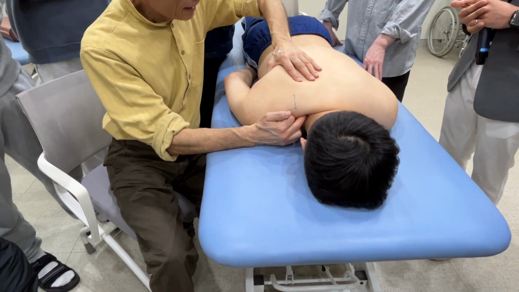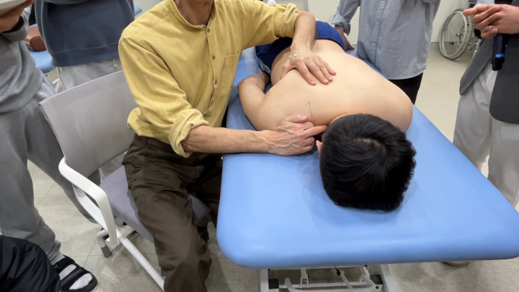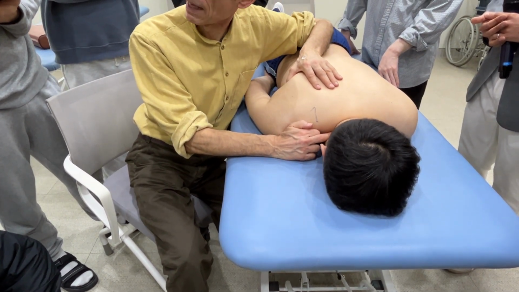Yes. And then I can follow the muscle cranially, and so I can reach each part of the muscle directly.